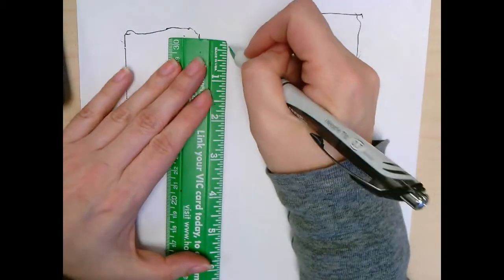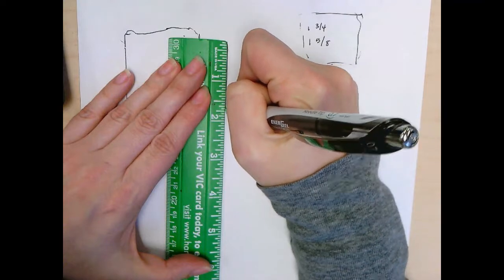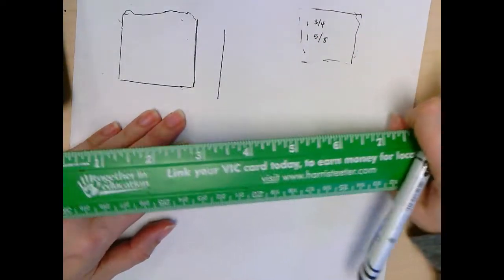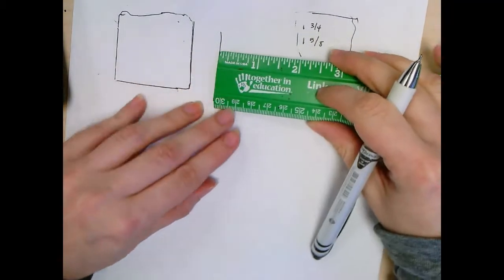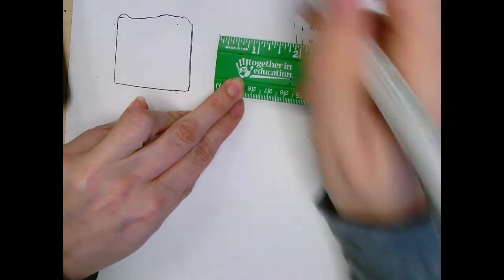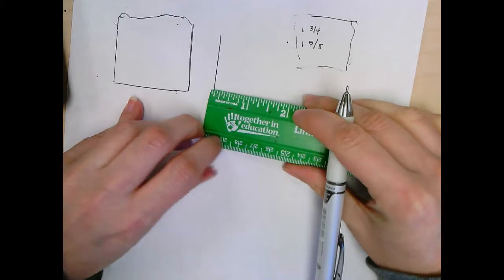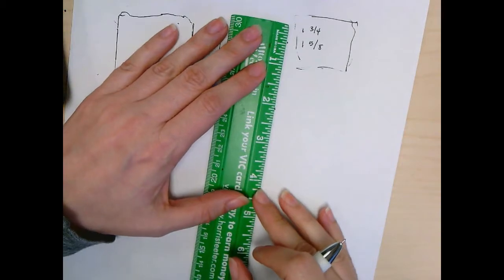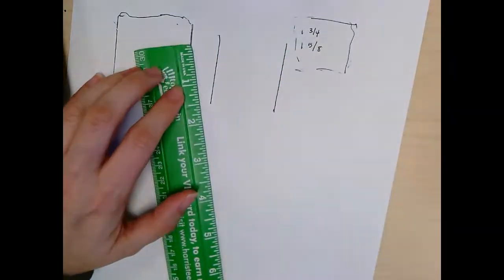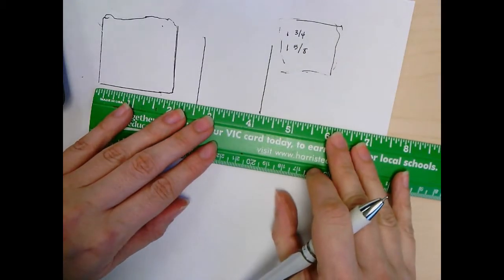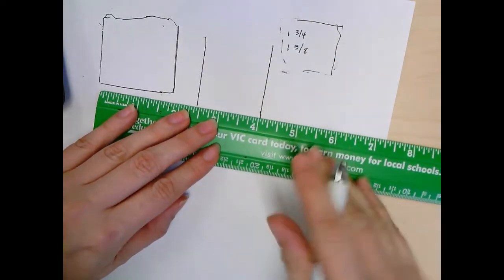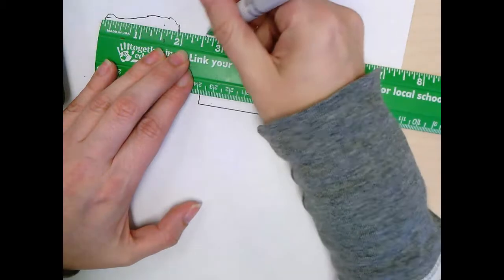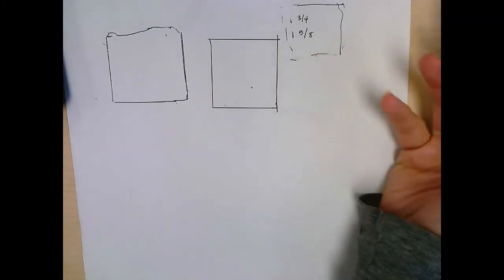So to draw this, I would just measure down 1 3/4. And I have too much stuff on my desk to do this easily. I would say 1 5/8. I'm just going to put 2 marks down for myself and connect those 2 marks to get a straight line. And there I have my box.